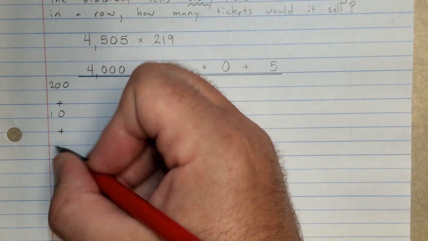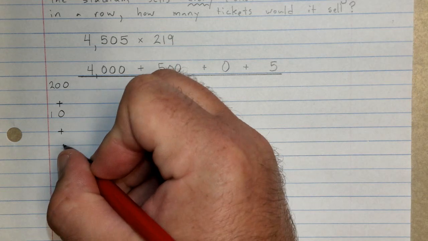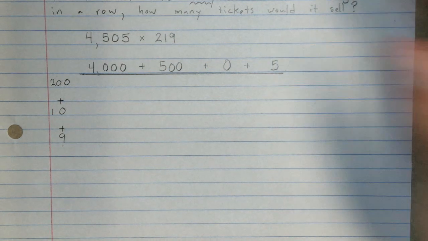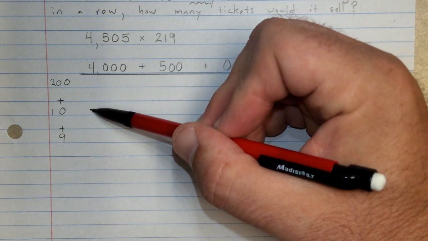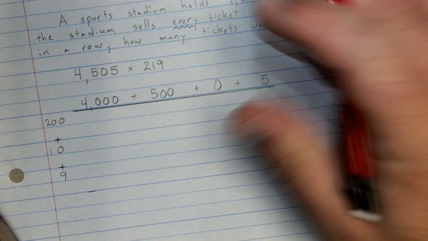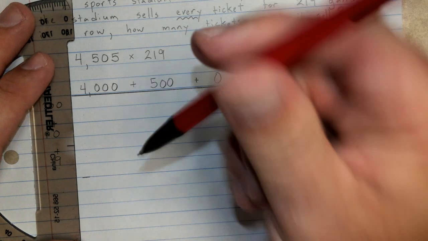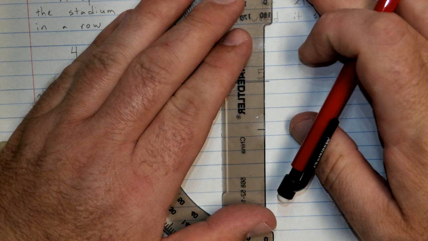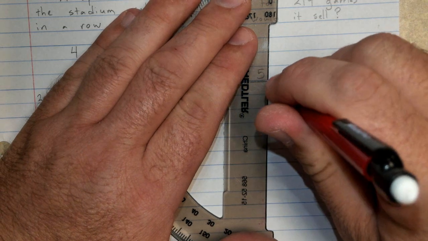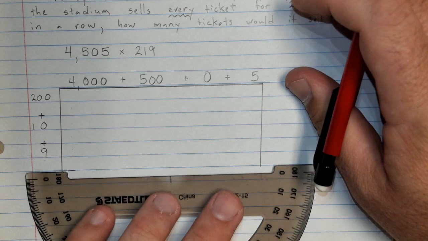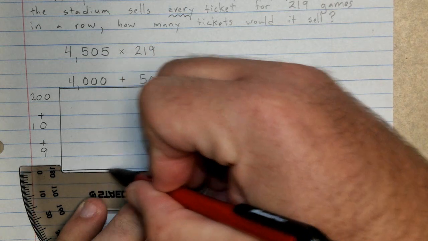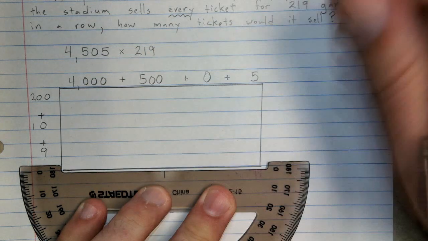Plus, and then just 9 at the bottom. Go down 6 lines. That way we have plenty of room to work. Okay. And we'll go ahead and connect those lines, make them all pretty. That one at the end is slanting a little bit, but I will try to live with it.